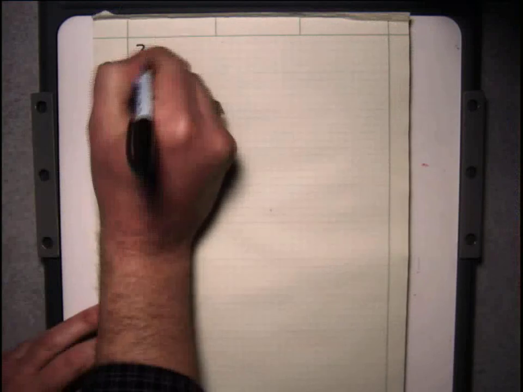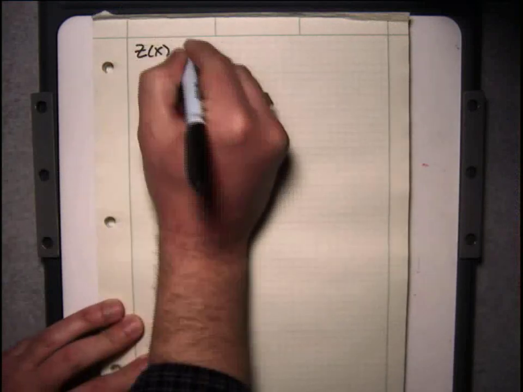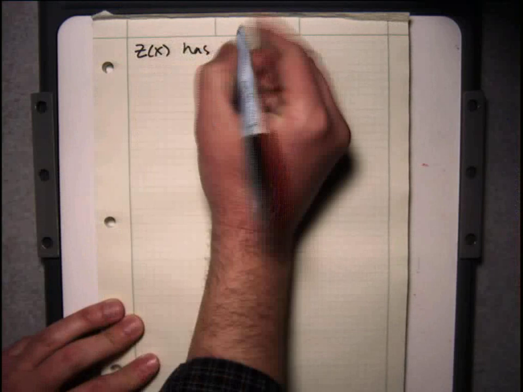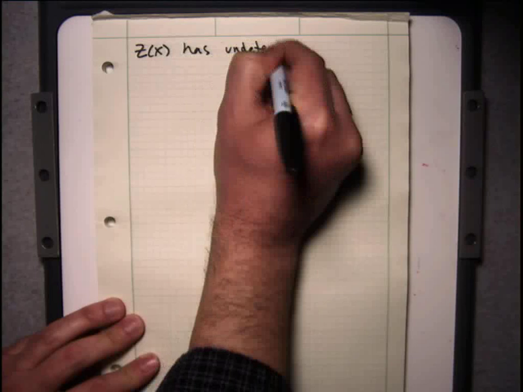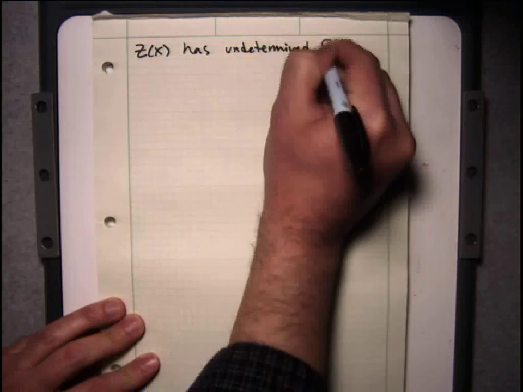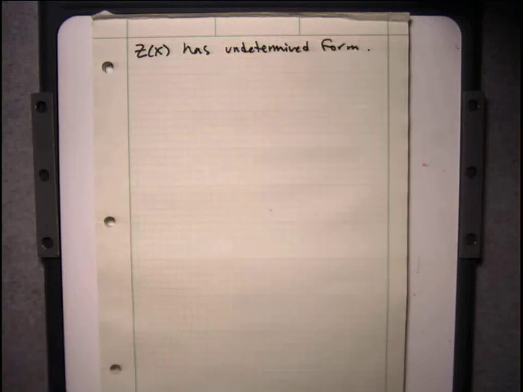Okay, so remember z of x has sort of an undetermined form. We haven't specified what kind of functional form it's going to have. All we've said is that at some point it's going to be some constant value and we're going to estimate it.